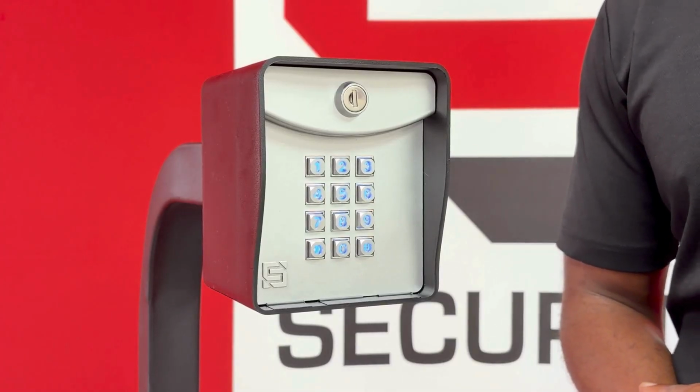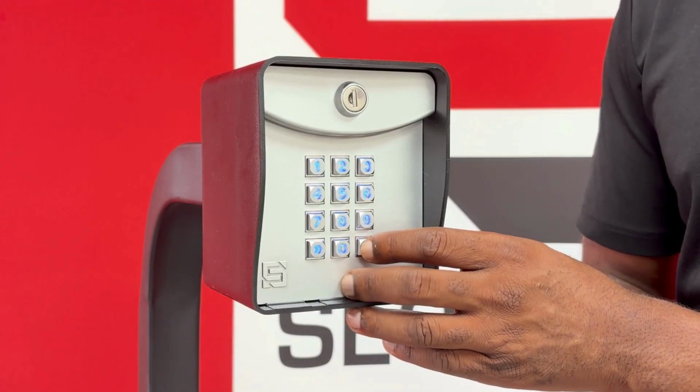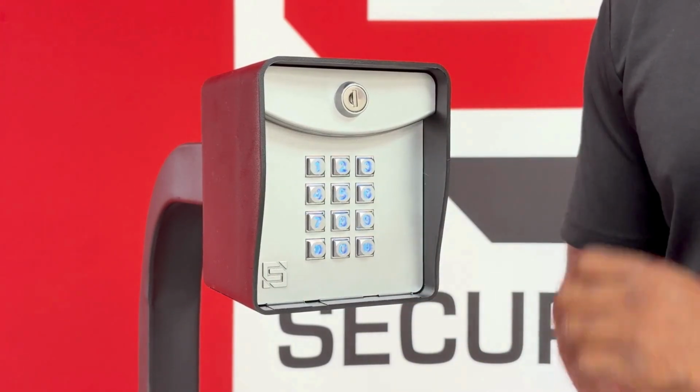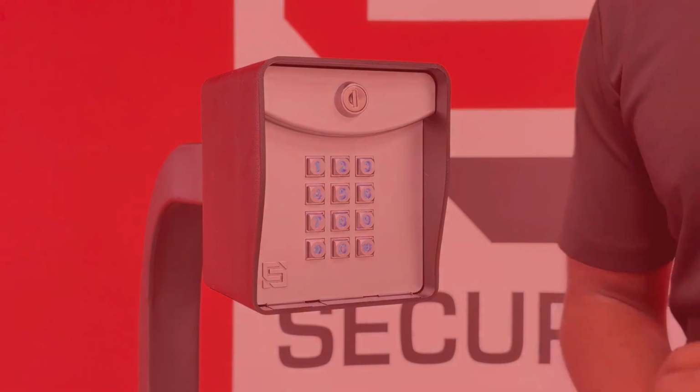Got positive confirmation on everything, so we'll go ahead and hit pound to exit, and then we'll test that latch code out. All set.